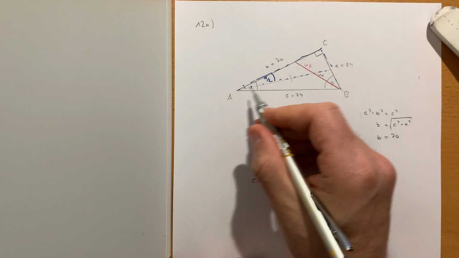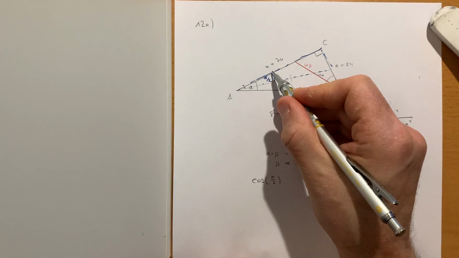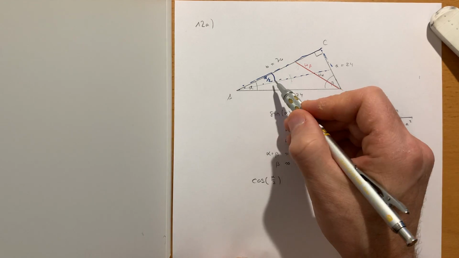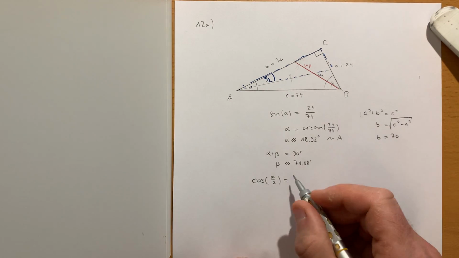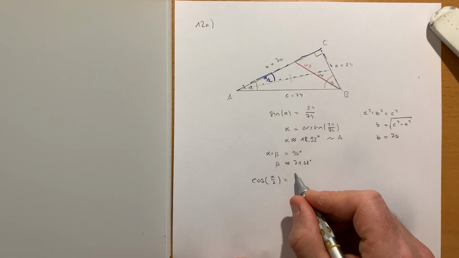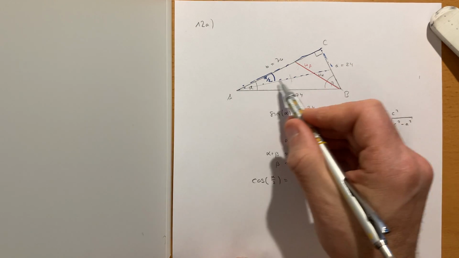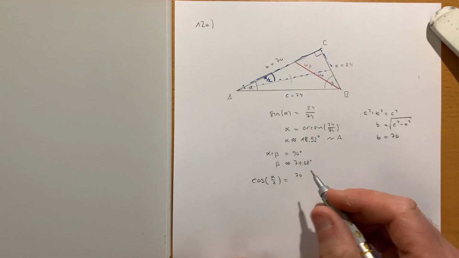Cosine in this blue triangle of alpha halves, because this is the angle bisector. Alpha halves is adjacent over hypotenuse. Adjacent is 70, that's the B in this blue triangle, and the hypotenuse, the one opposite to the right angle, is W alpha.